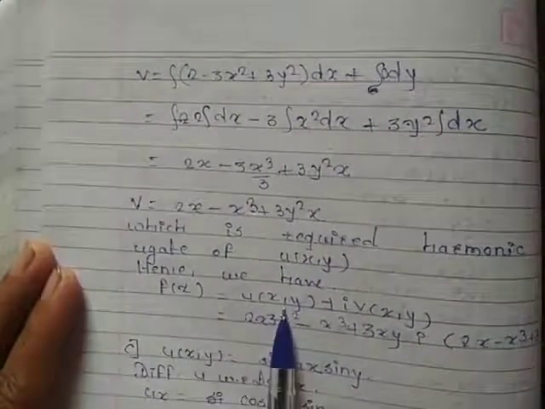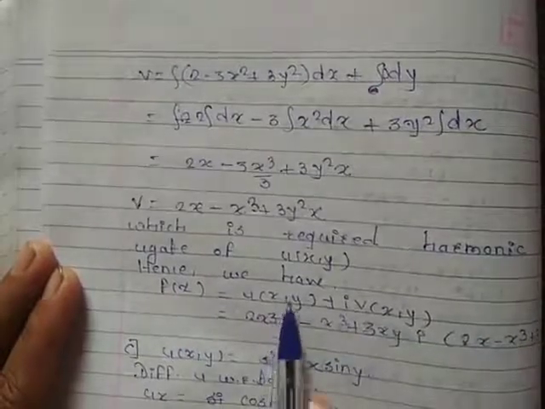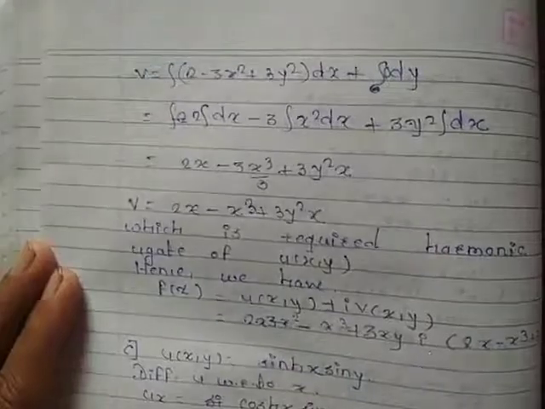So we get f of z is equal to u of x, y plus i into v of x, y. Put the values of u and v.